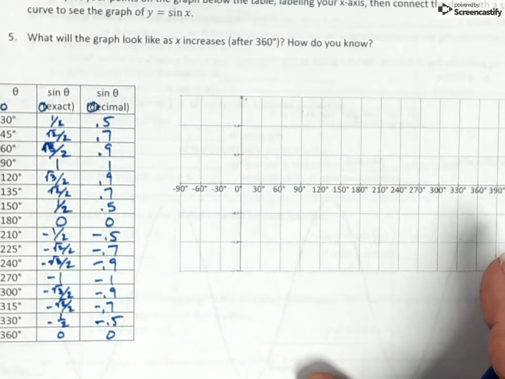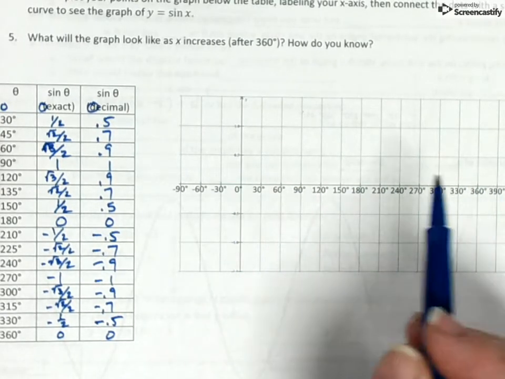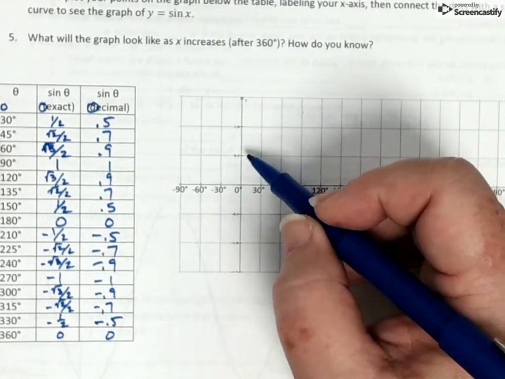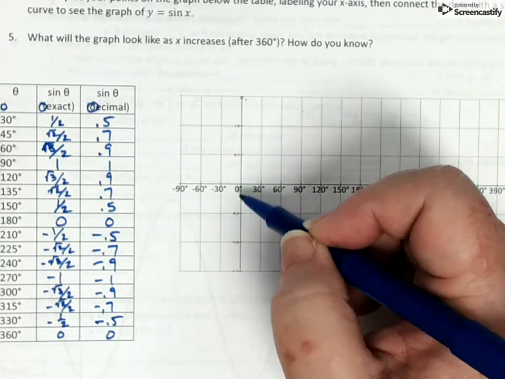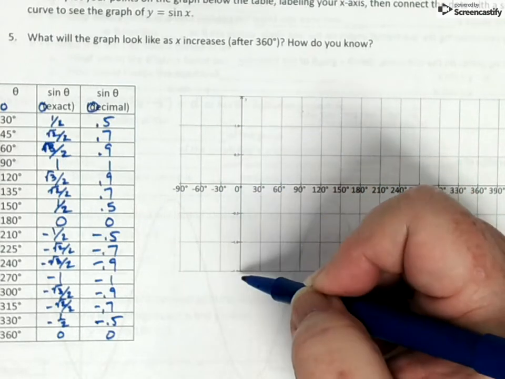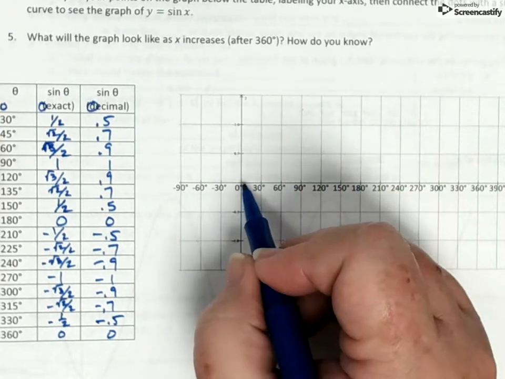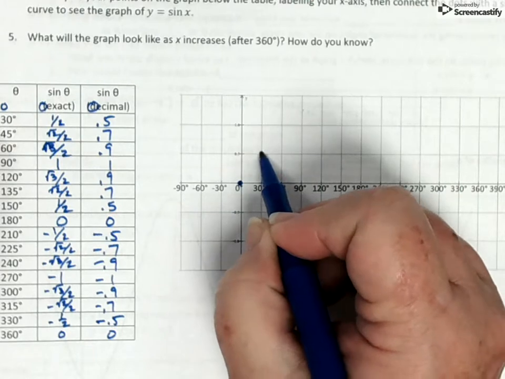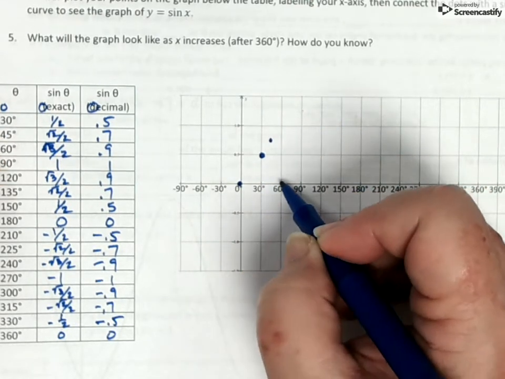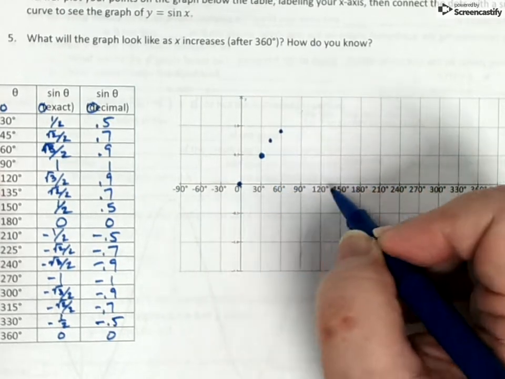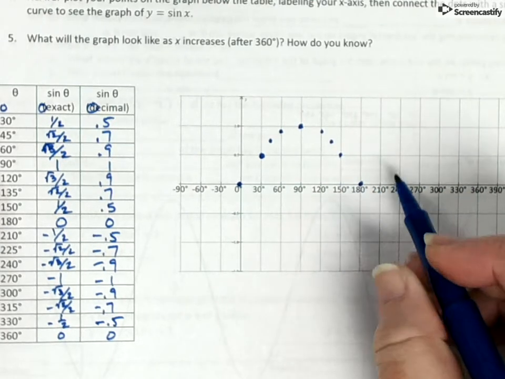And if we were to plot these points on a graph, this is a graph from negative 90 to 360 with a scale of 30. Each tick mark is worth 30. And my y-axis goes from 0 to 1.5, 0 to negative 1.5, because this is a 1 right there. I know it's kind of small, but that's a 1. So I'm just going to plot my points: 0, 0; 30 degrees, 1/2; 45 degrees, 0.7; 60 degrees, 0.9; 90 degrees, 1, and so forth and so on. I'm just going to follow my pattern and plot my points.